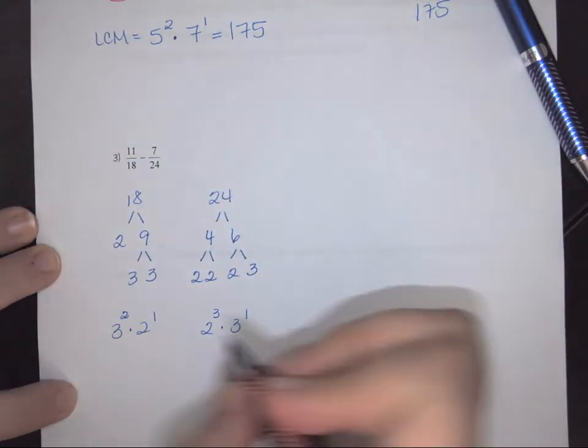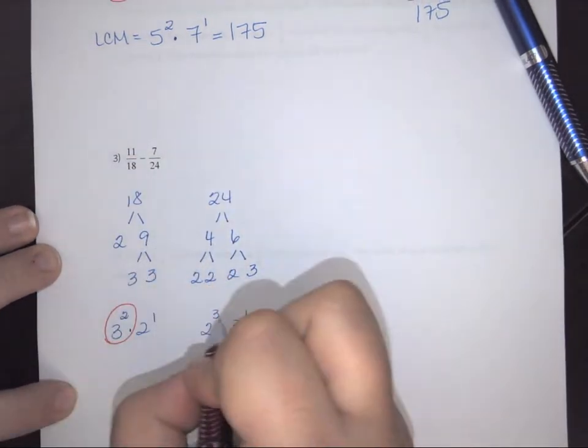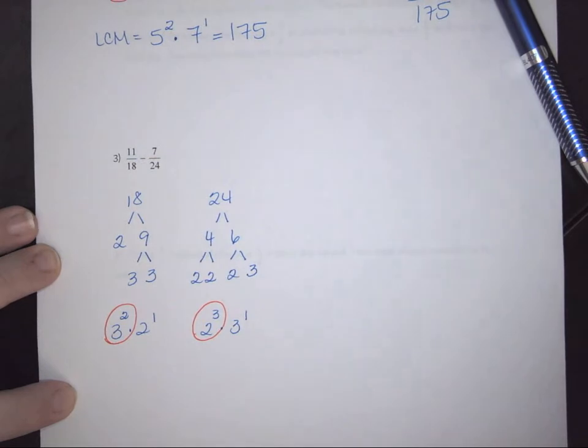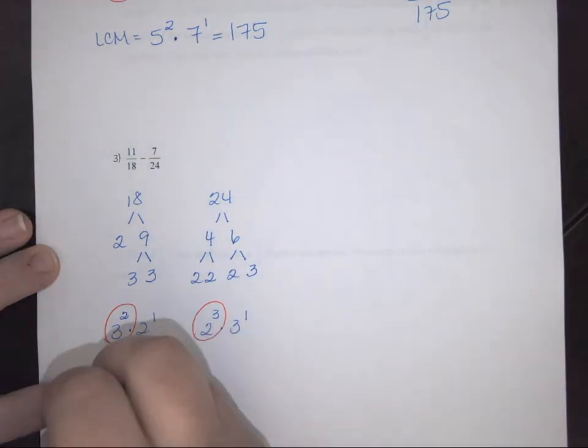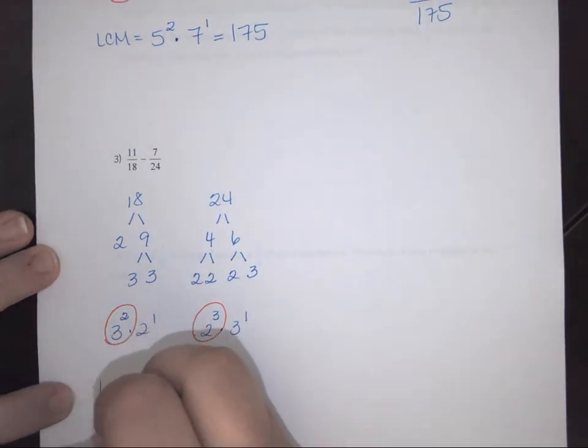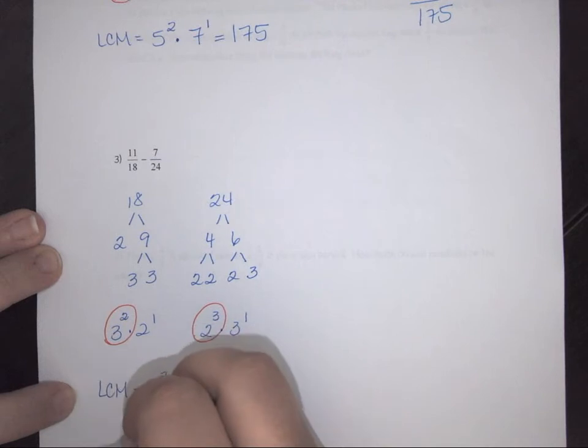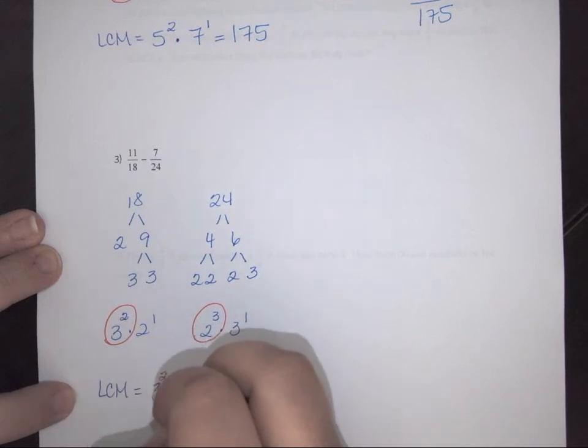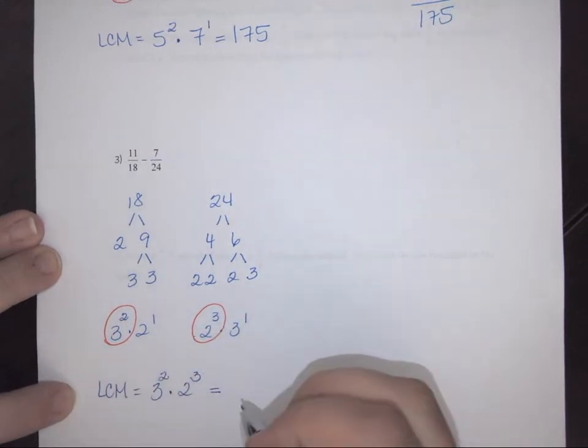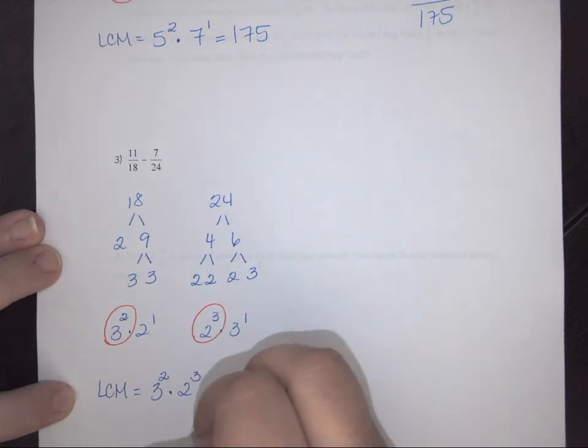Again, we want to identify the greatest. So I have 3 squared and 2 cubed. So my LCM here is going to be 3 squared times 2 cubed, which is going to give me 72.